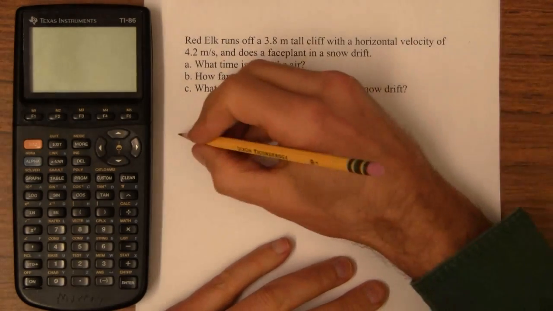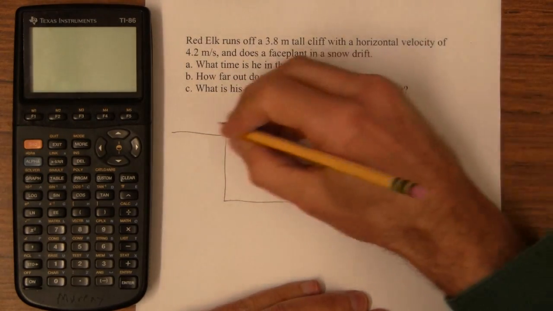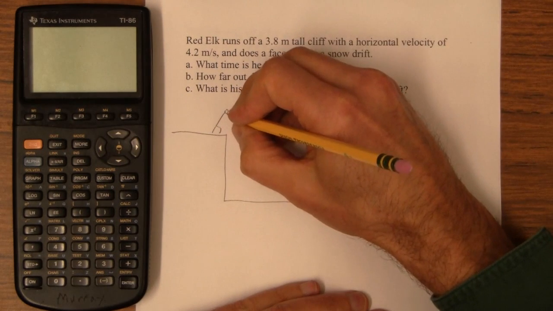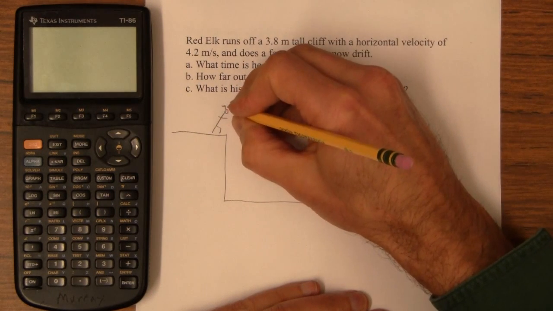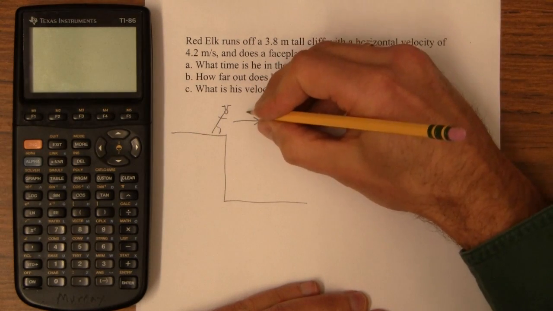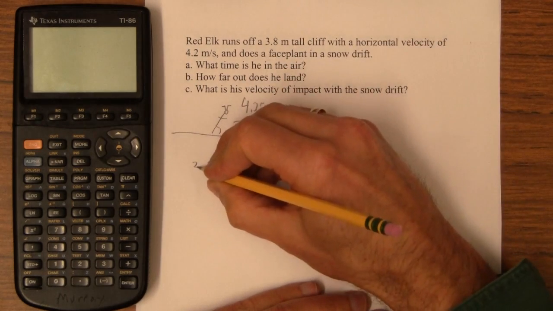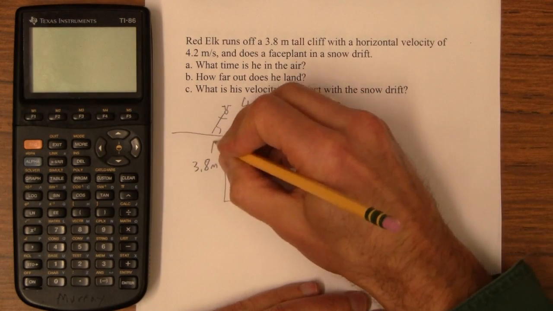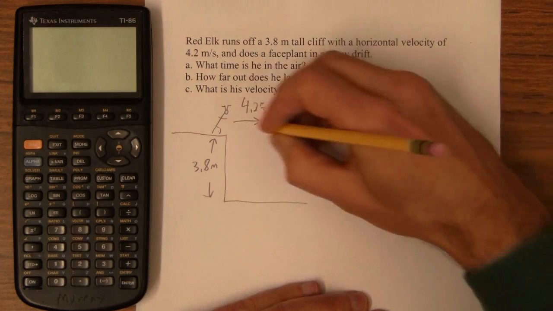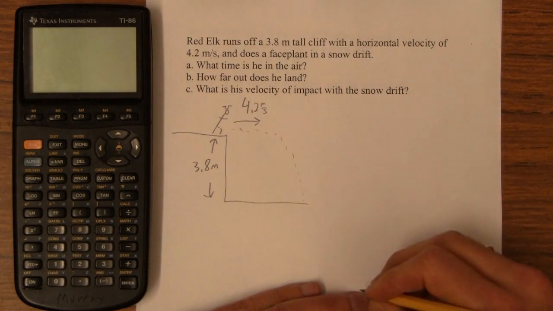So let's draw a little picture here. Okay, so here's Red Elk. We've got to give him some antlers. He's going this way at 4.2 meters per second. The cliff is 3.8 meters tall. And he's going to follow that trajectory.